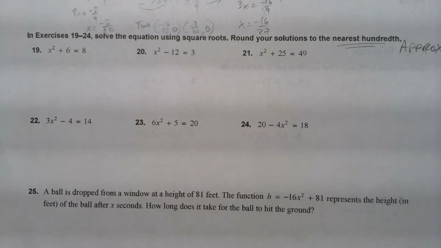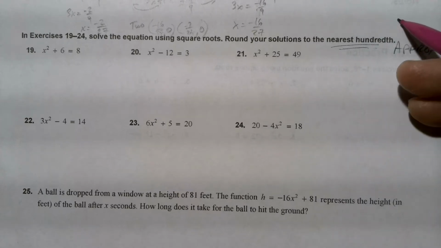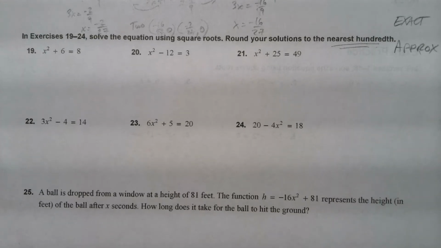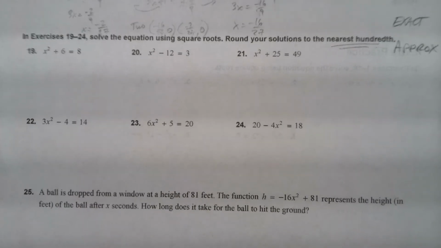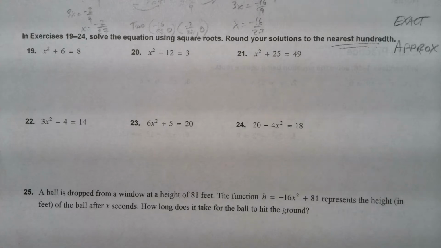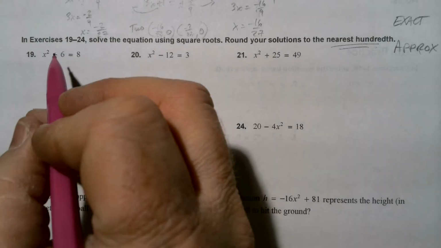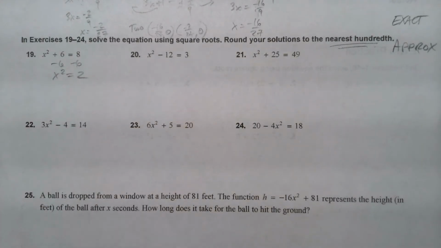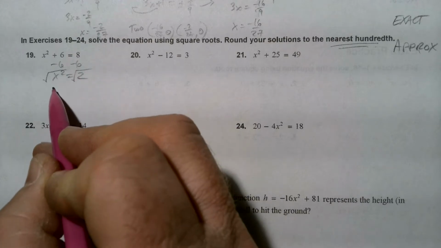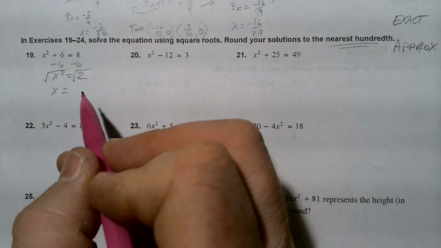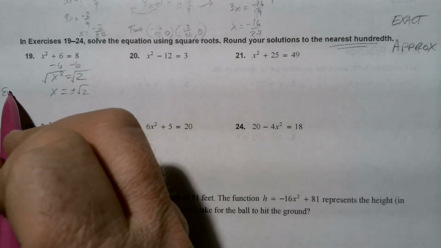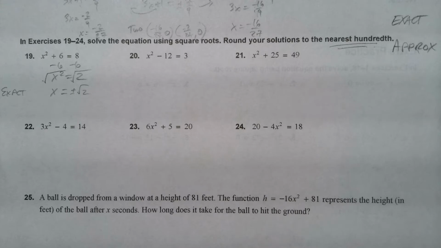We are also, when we're solving these, going to be finding an exact answer, okay, using square root method. We're going to look at a couple of examples and try them, and I'll show you the difference between exact and approximate. Remember, in the first part of the lesson, the idea was to isolate this x squared term so that we'd be able to take a square root. Okay, so we'll take a square root. In this case, we're going to get x is equal to plus or minus the square root of 2. That's our exact answer. There's nothing else that I can do with that.